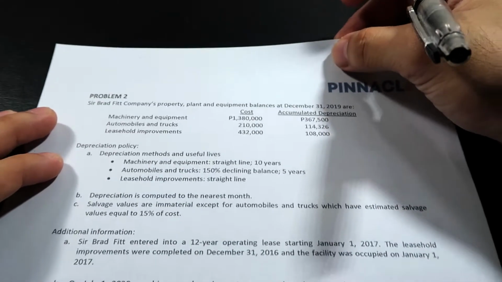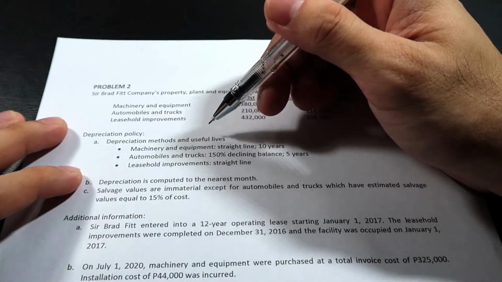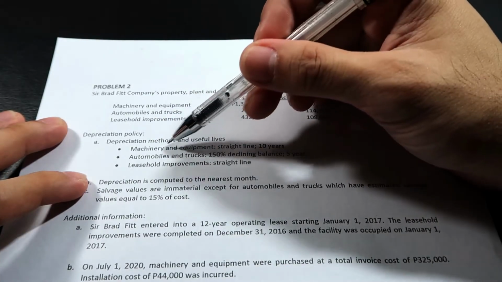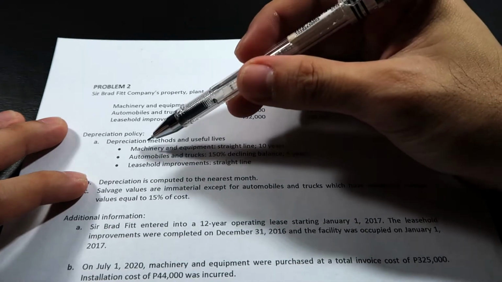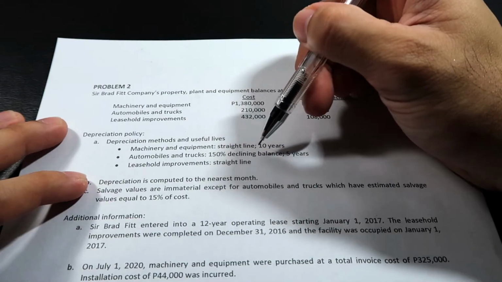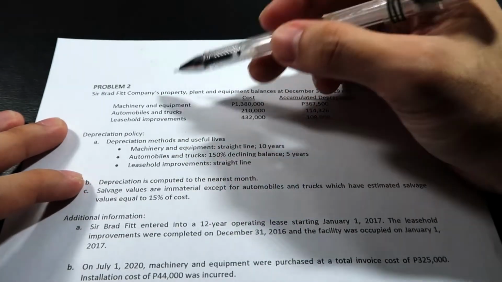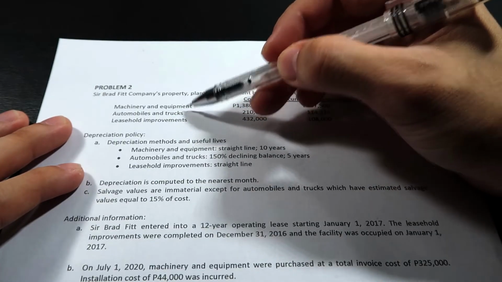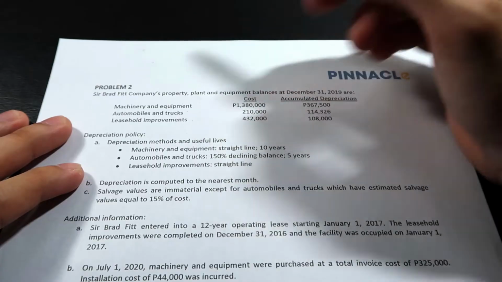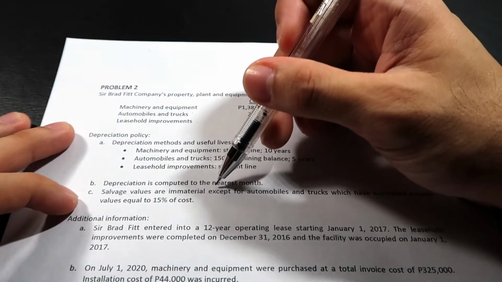Alright. And then, we have the depreciation policy, depreciation methods, and useful lives. Okay. For machinery and equipment, straight line 10 years. Okay. Automobiles and trucks, 150% declining balance 5 years. Okay. Leasehold improvements, straight line. So machinery on straight line, 150% declining balance, and straight line for leasehold improvements. Okay. Depreciation is computed to the nearest month.